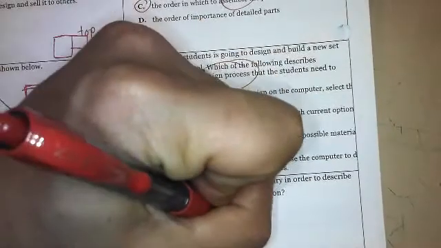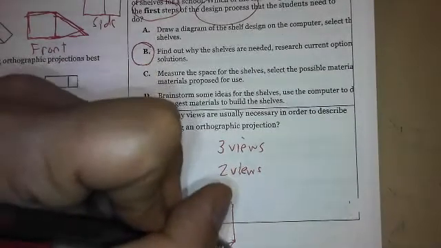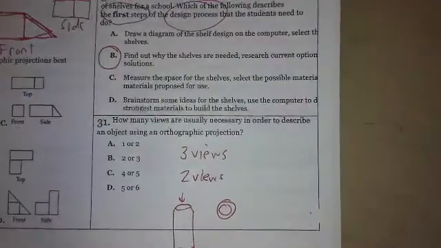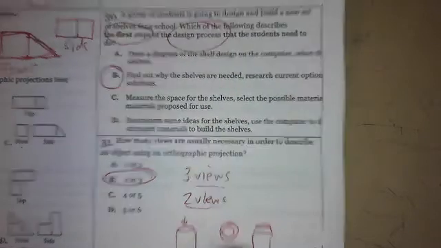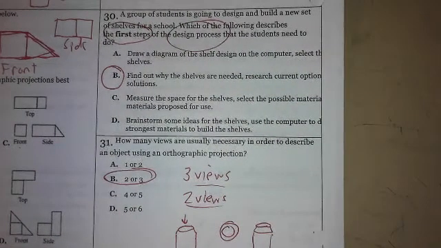And then the last question: how many views are usually necessary in order to describe an object using an orthographic projection? Well, for orthographic projections, most of the time we need 3: front, side, top. But sometimes you can do with only 2 views. If you have a can of soda, from the top it looks like a circle. From the side, it doesn't matter which side you look at, it's always going to look the same. That's a can of soda. This is 2 views, so 2 or 3 views.